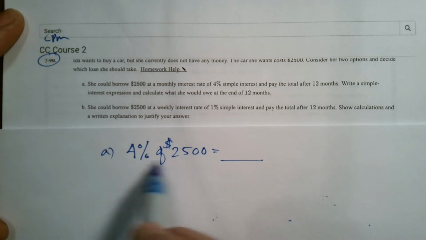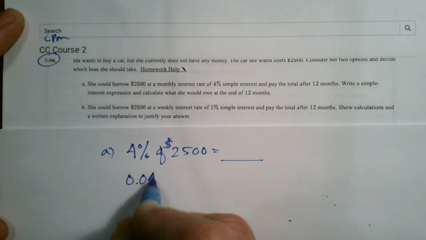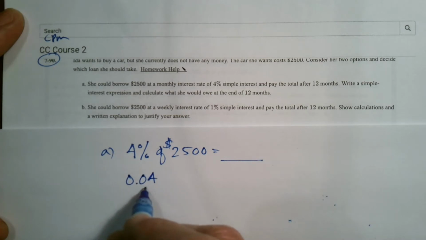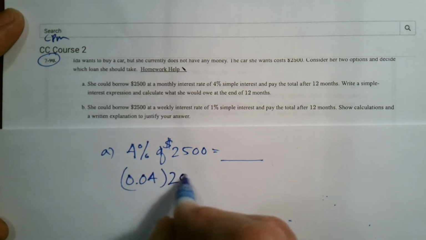To do this, you change 4% to a decimal. It's 4 hundredths, 0.04. And I'm going to multiply that times 2,500.